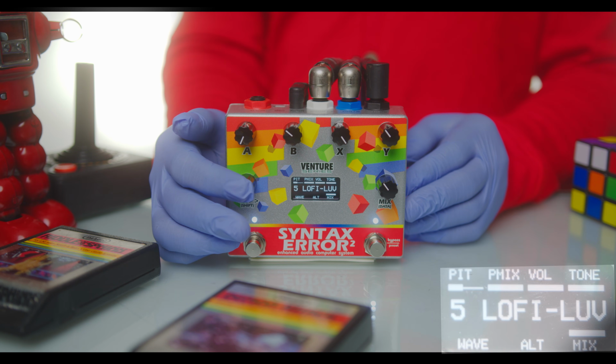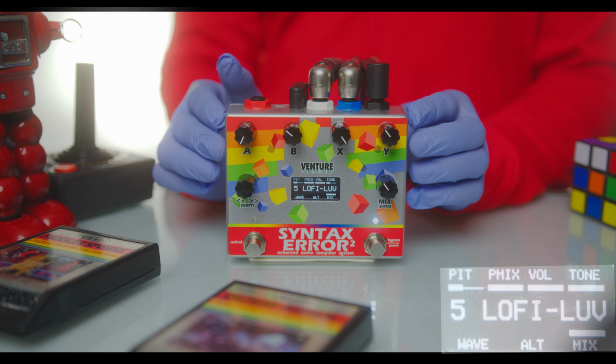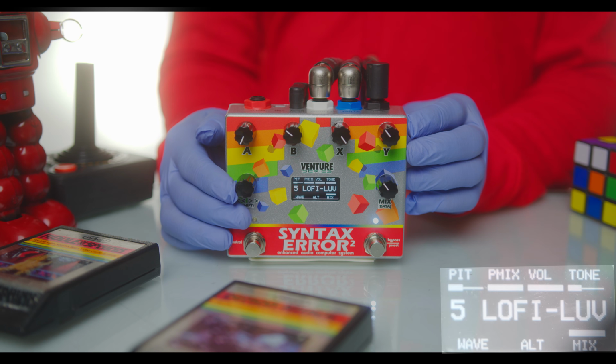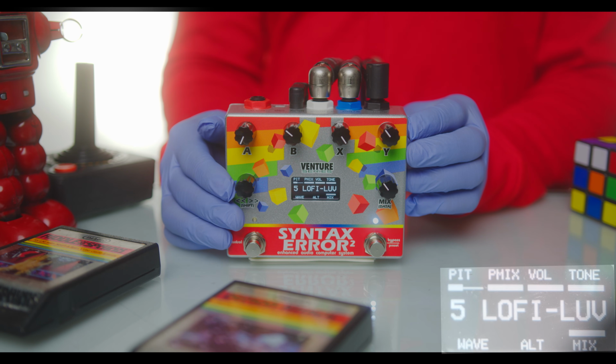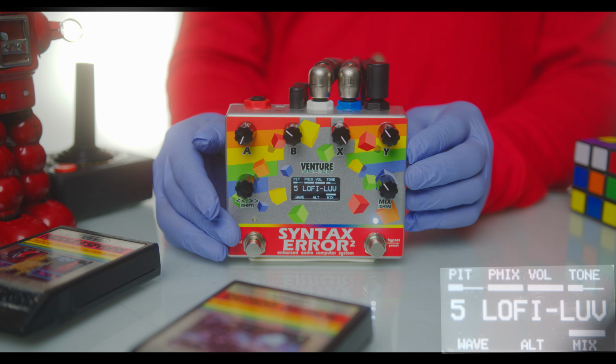Now if we go back, you'll notice that I have my pitch slightly detuned, so kind of parked around 11 o'clock, and max all the way up. We can turn this off if we want.